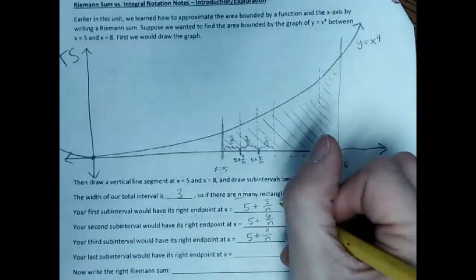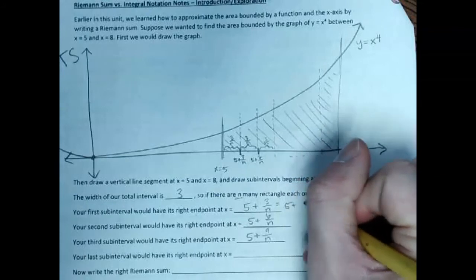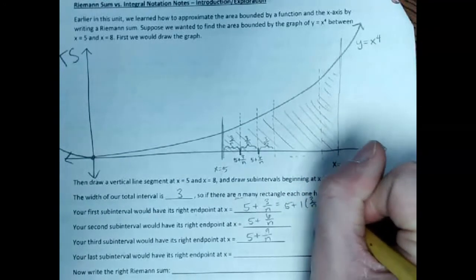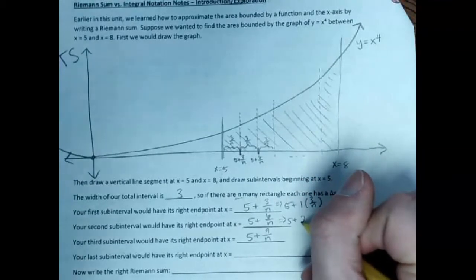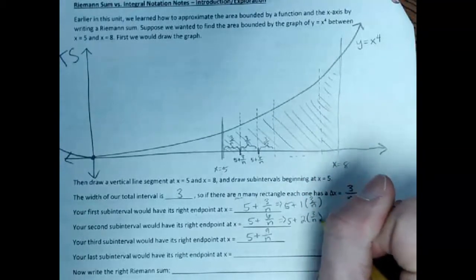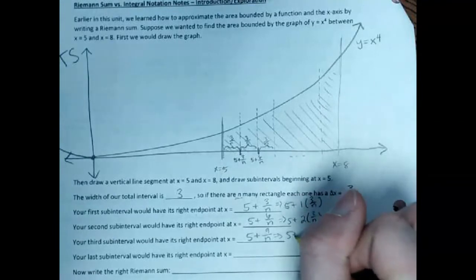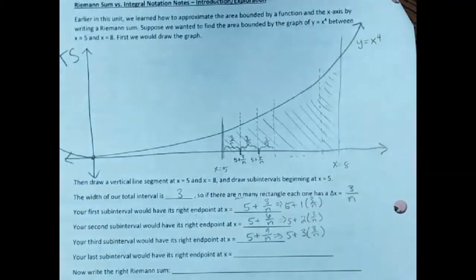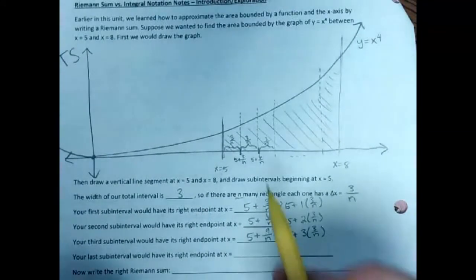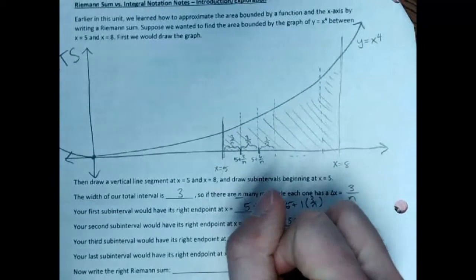Or, if you want to think about it like this, it's 5 plus 1 of the steps, then 5 plus 2 of the steps, then 5 plus 3 of the steps. You could rewrite it with the 3, 6, 9, or the 1 times 3, 2 times 3, 3 times 3. It doesn't really matter. But we would continue this process until we get all the way to this last one, and that last one has its right endpoint at 8.